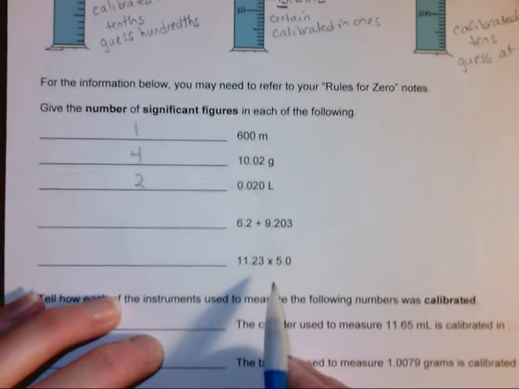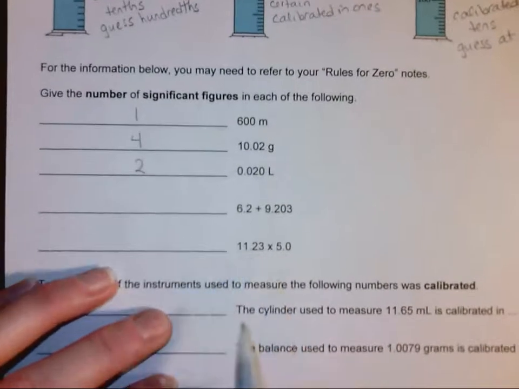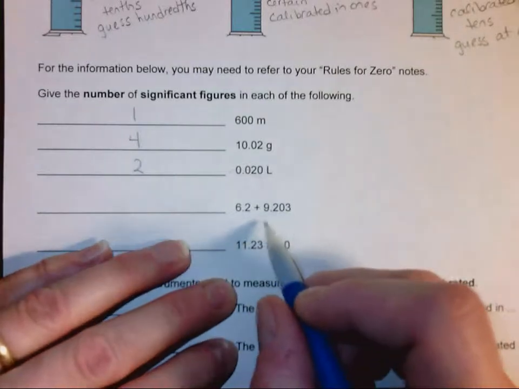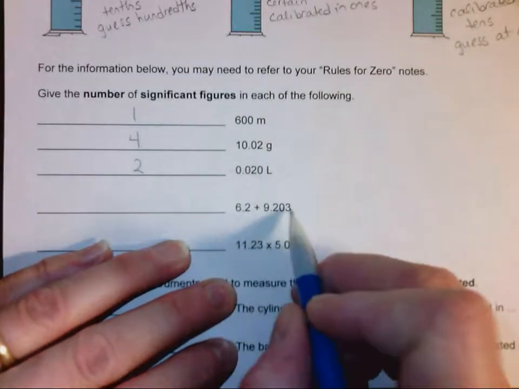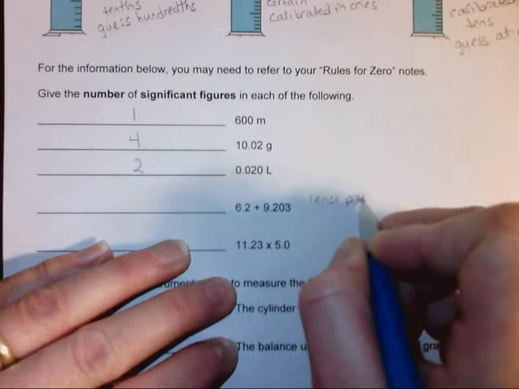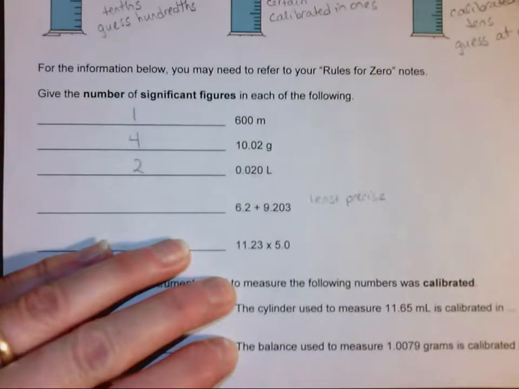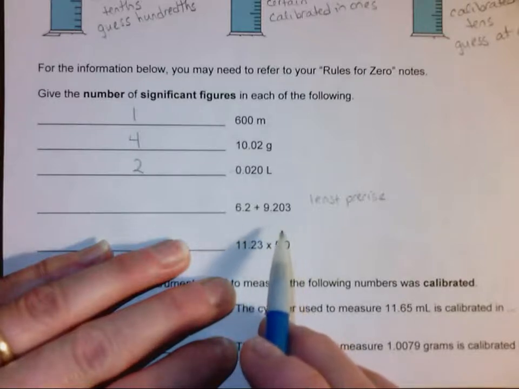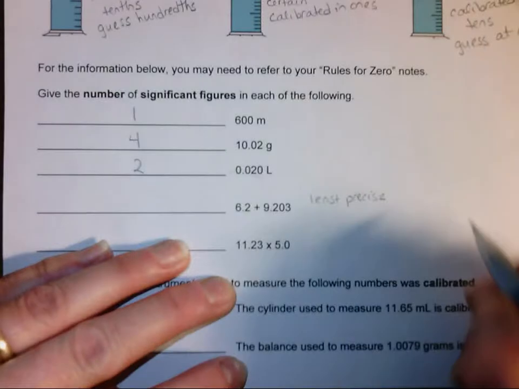For these 2 examples, we're actually going to be using the rules for calculations. Refer to your notes. You'll find that in the rules for calculations, when you are adding or subtracting, you're going to look for the least precise. Most of the time, that indicates the number behind the decimal. Sometimes you don't have a decimal to look at. In this example, we do.